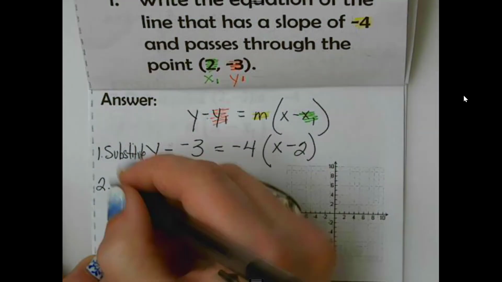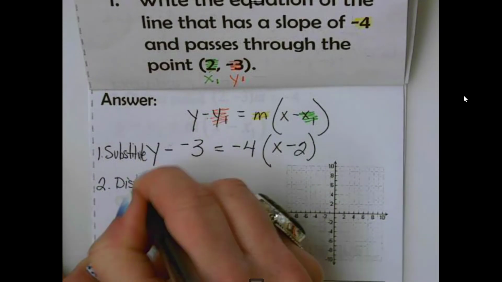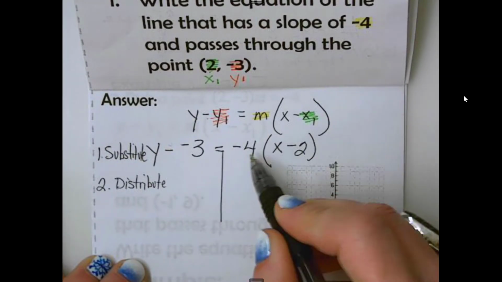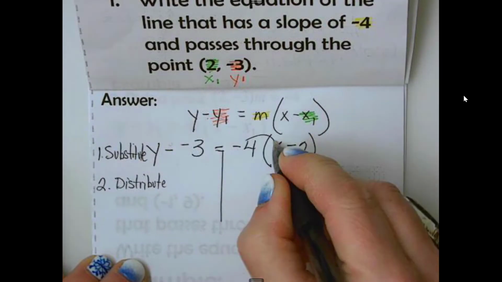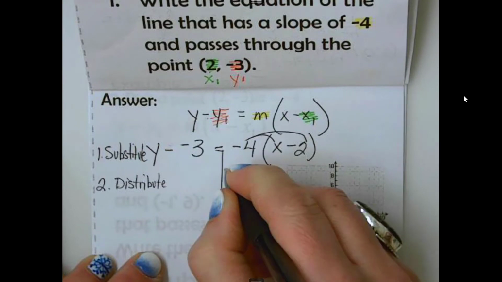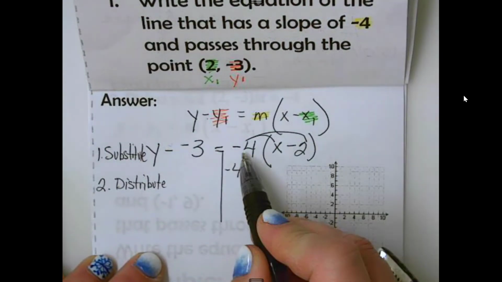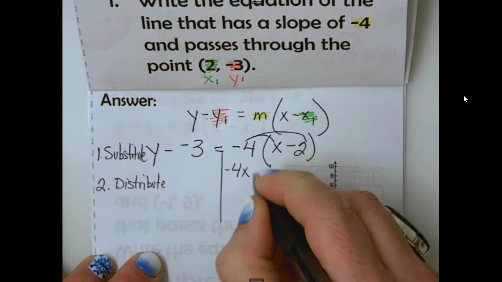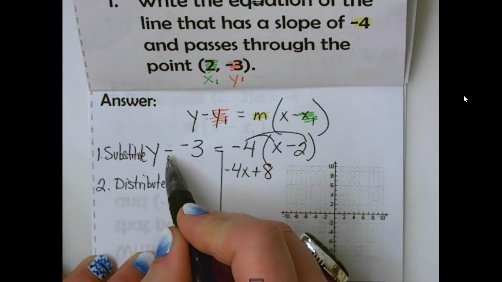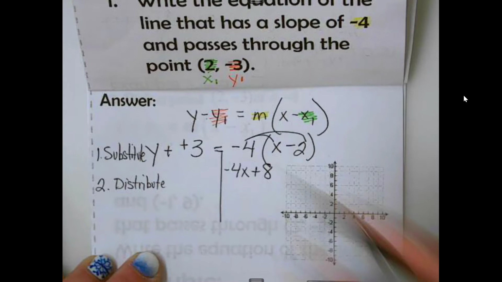Step 2 is going to be distribute. I'm going to distribute over on the right-hand side that -4. -4 times x is -4x. -4 times -2 is +8. Now over here, I'll take care of that. Subtracting a negative becomes a plus.